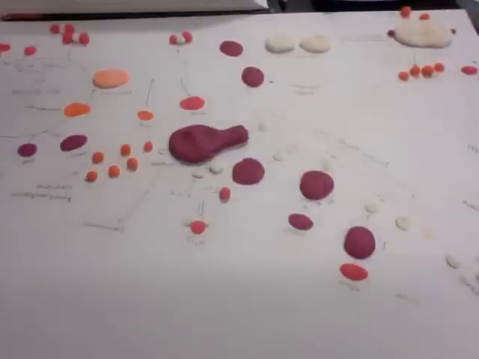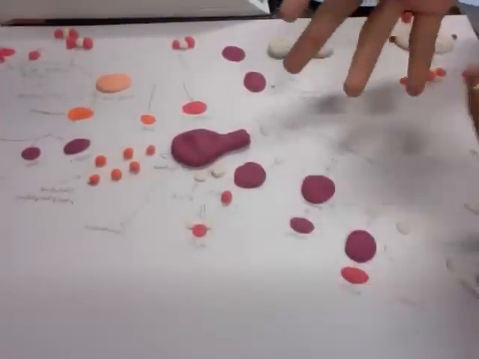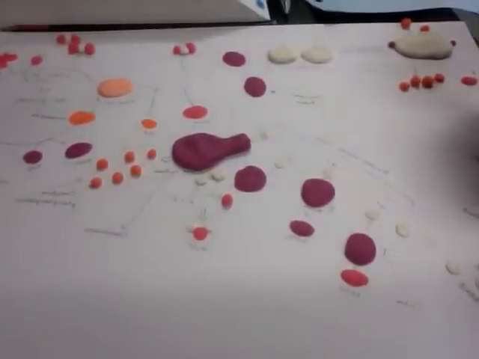Now this gradient is very important for the next step, chemiosmosis, because of this gradient, the ATP synthase, which is a protein, is able to work.